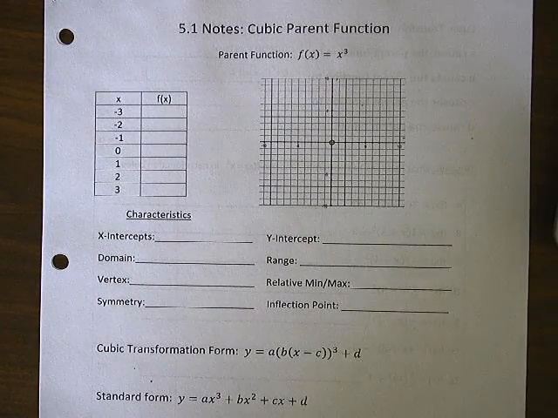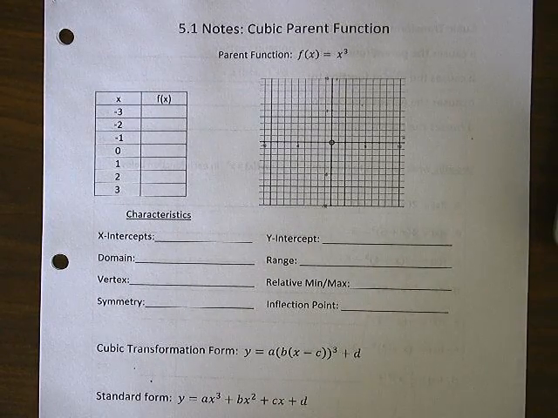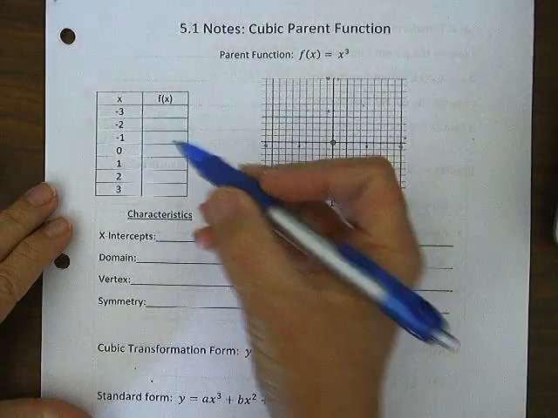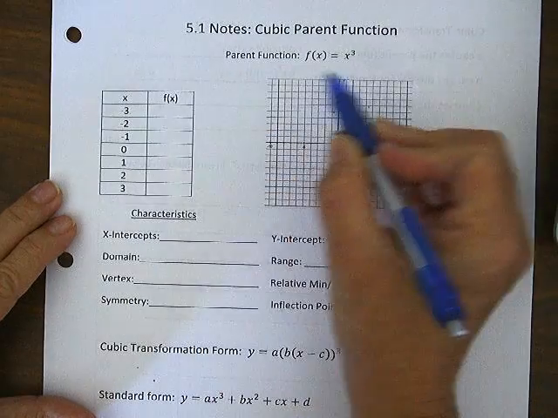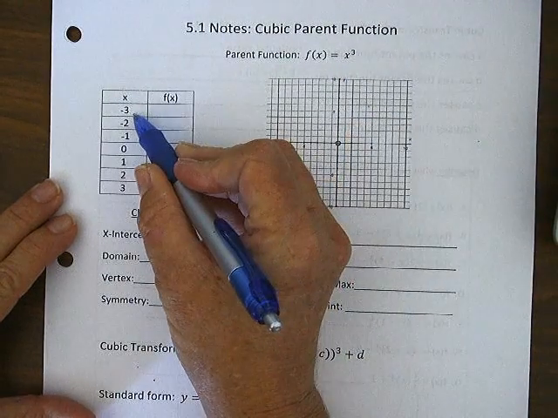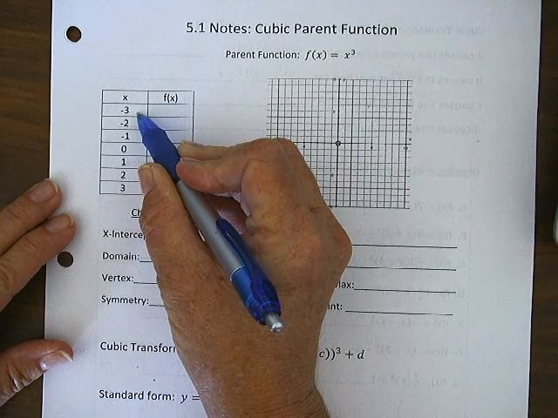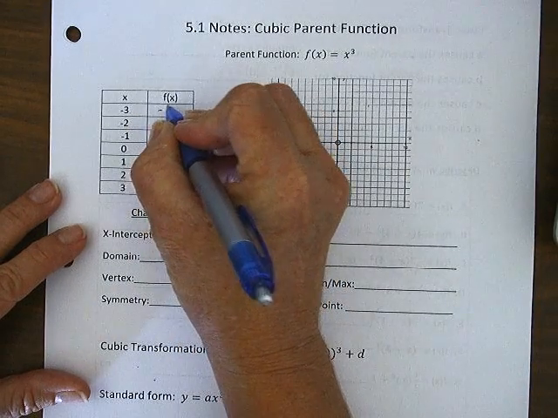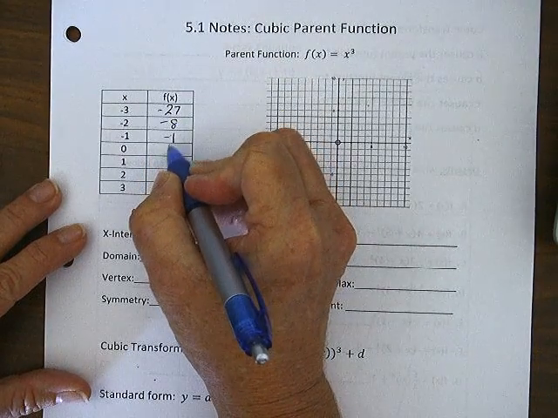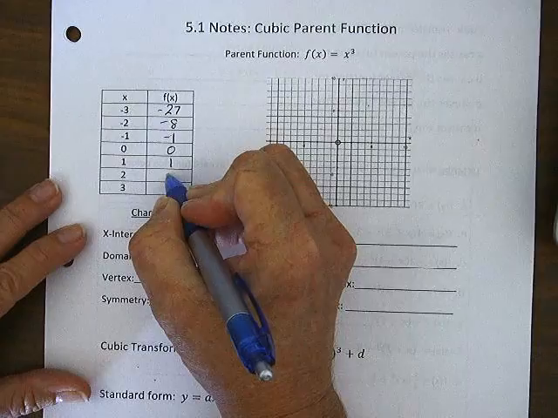Okay, welcome to Unit 5, cubic functions. We're going to start off by introducing the cubic function and what it looks like. We're going to plug a -3 into our cube function, so it's going to take the -3 and cube it. -3 times -3 is +9, times another -3 is -27. And likewise, we'll finish the rest of our table here.